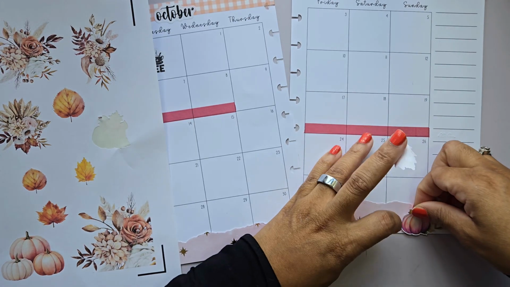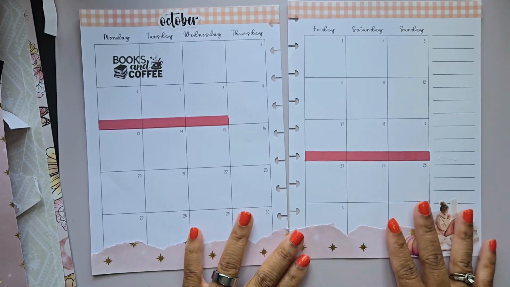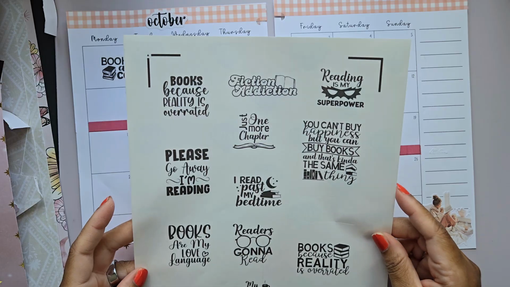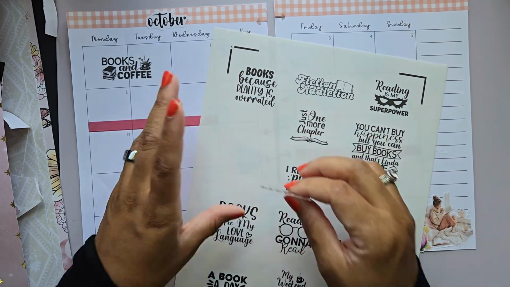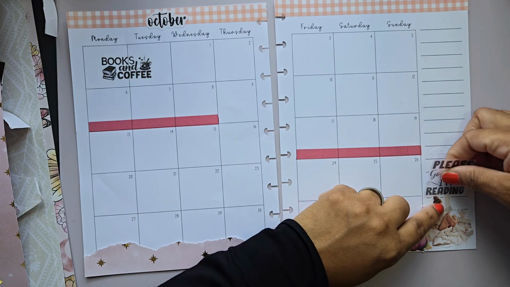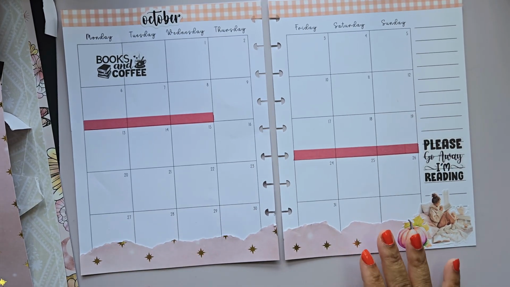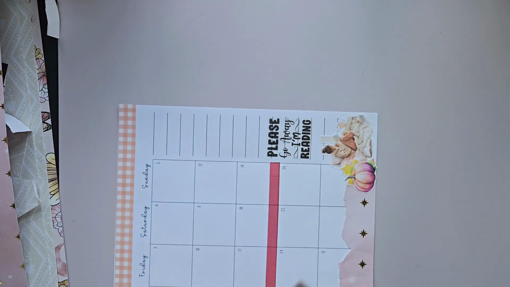I do have a sticker book of cozy reading, but it's almost empty. So I didn't have enough to do all of the sections. That's one of the reasons I printed these stickers. So I think it looks good. I added that pumpkin to cover up that hard edge. And now I'm just looking for another quote to put over in the sidebar.